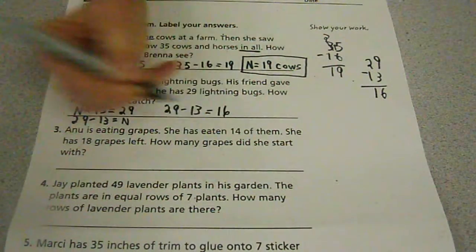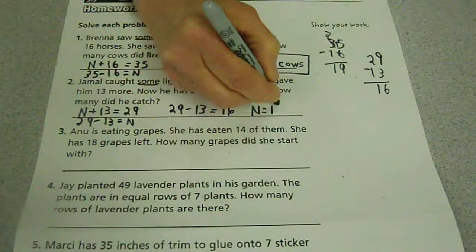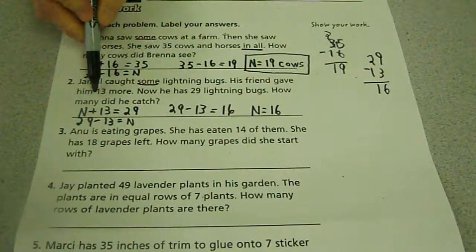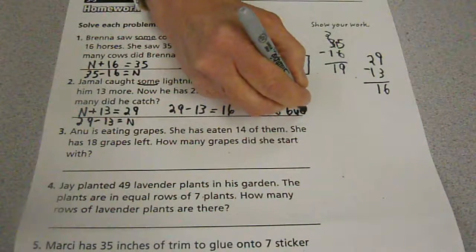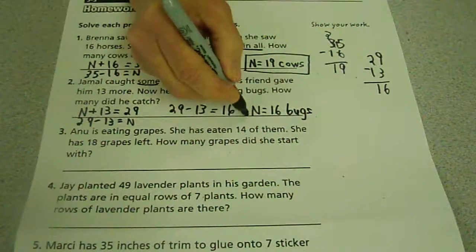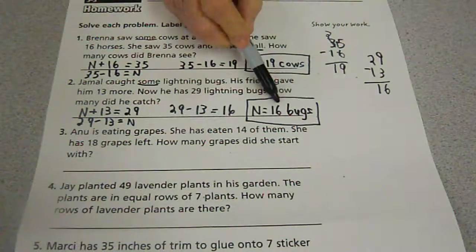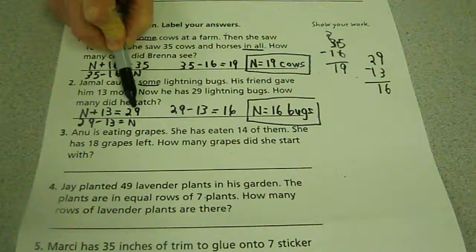That would be 16. So N equals 16. How many lightning bugs? So I'm just going to put bugs. So he caught 16. His friend gave him 13. And now he has 29.